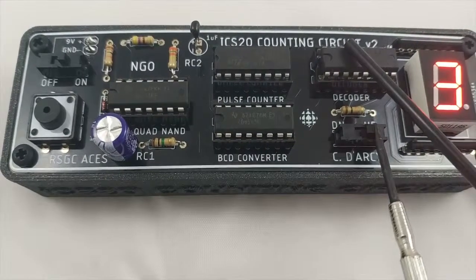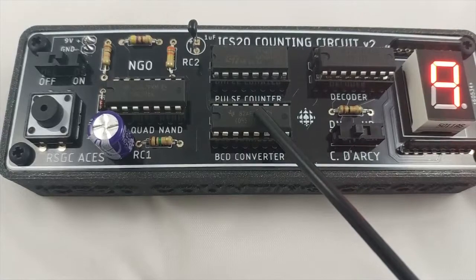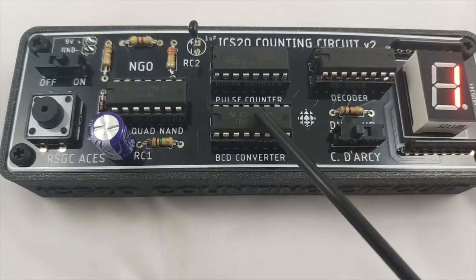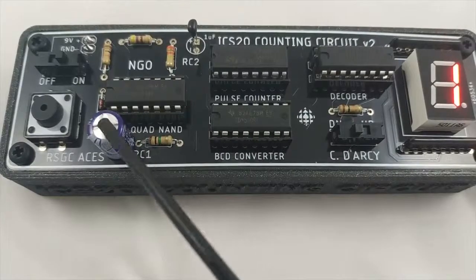The counting can be reversed by sliding this switch, which puts a low on the up-down pin on the 4510. The speed and duration of the counting is determined by the resistor and capacitor values in RC1 and 2.